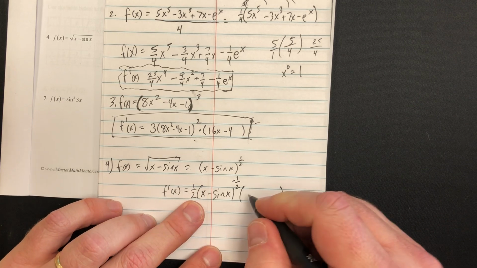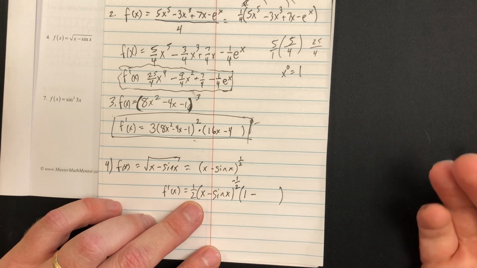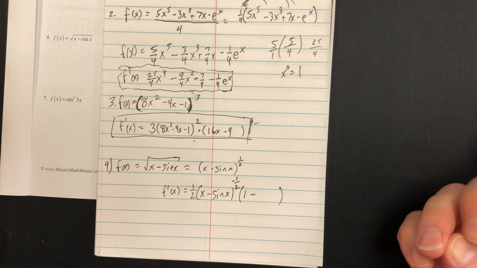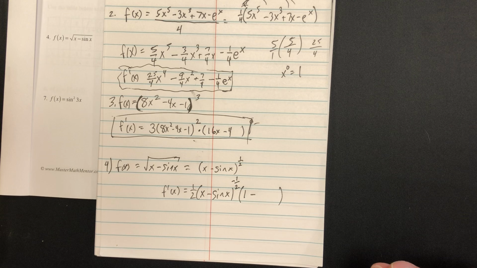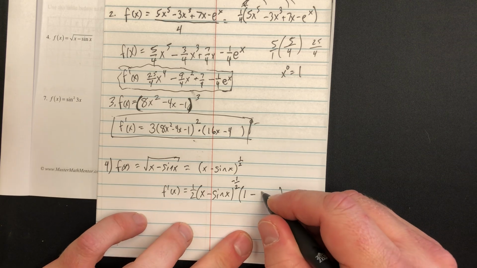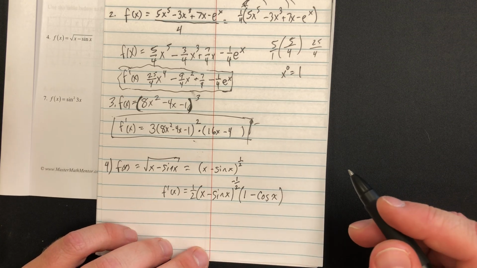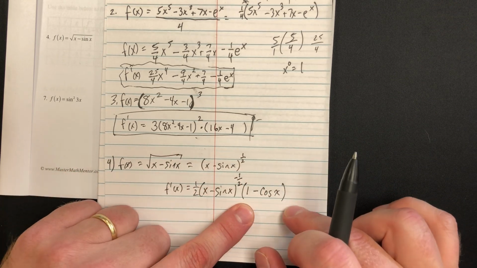The derivative of x is just 1, and the derivative of sine x is worth knowing. We have 6 basic trig derivatives that you should just know, and it's cosine. So we took the 1/2 out front, subtracted it, plop.